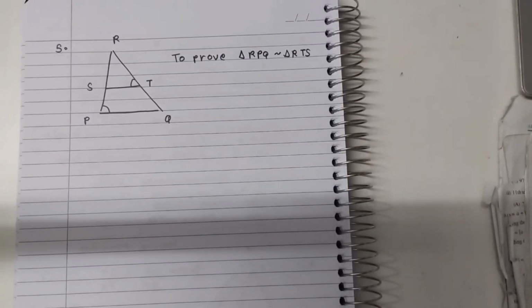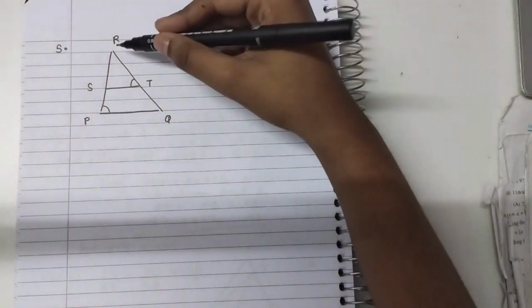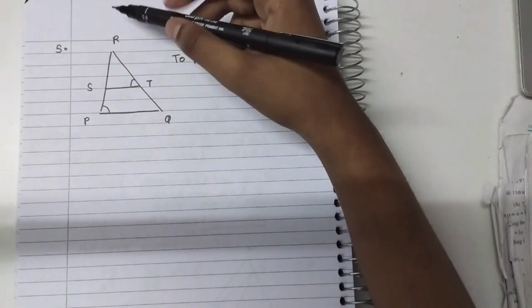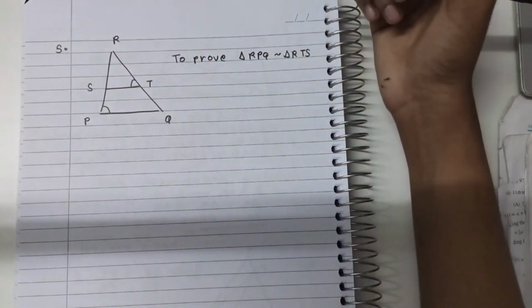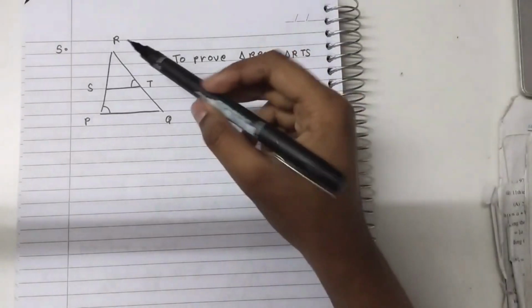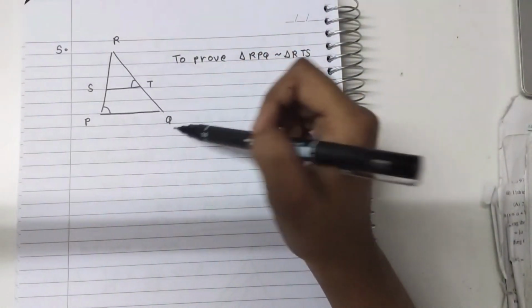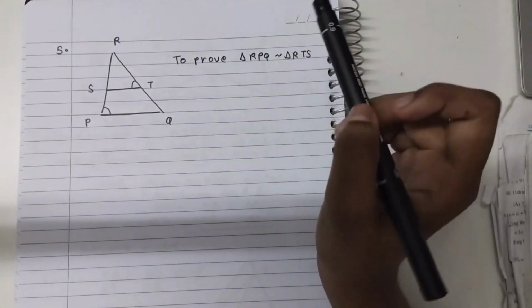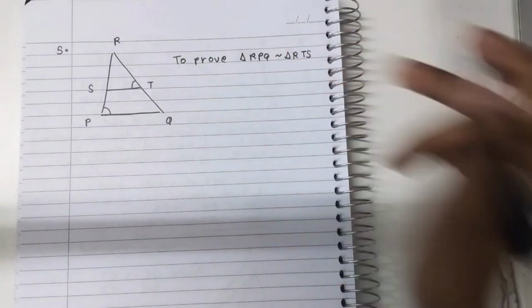In the fifth question, they've given that S and T are points on sides PR and QR of triangle PQR, such that angle P is equal to angle RTS. We need to show that triangle RPQ is similar to triangle RTS. So they've given that angle RTS is equal to angle RPQ. And we need to prove that the triangle RPQ, this whole big triangle, is similar to the smaller triangle RTS.